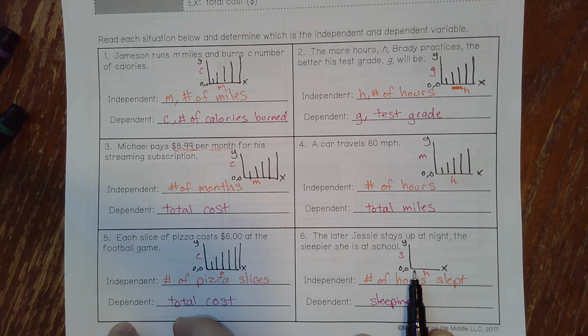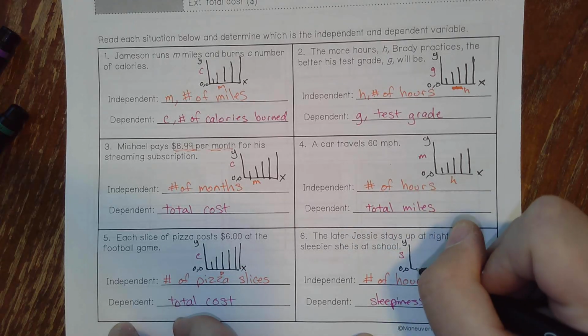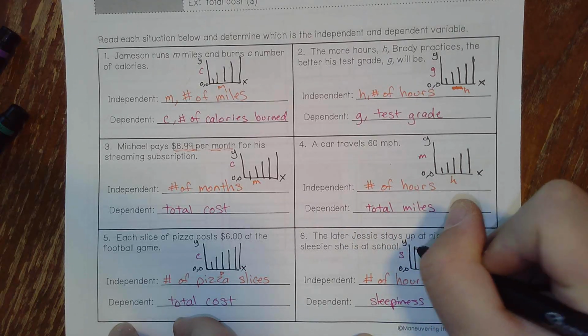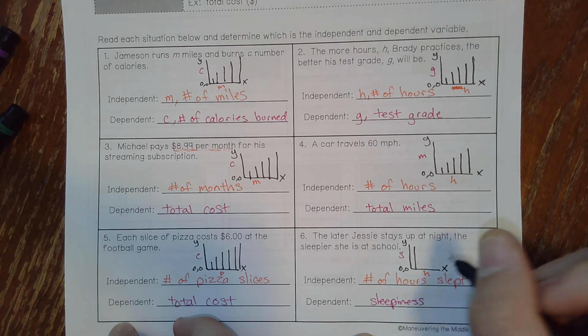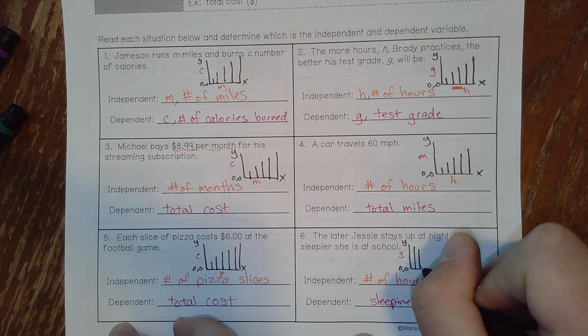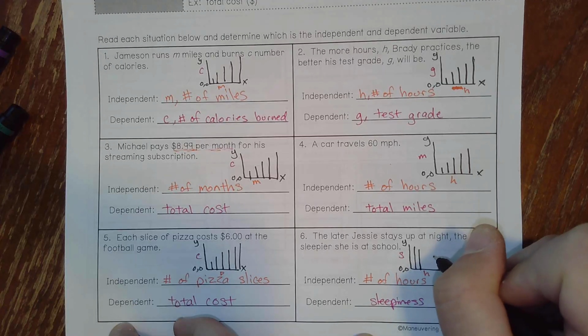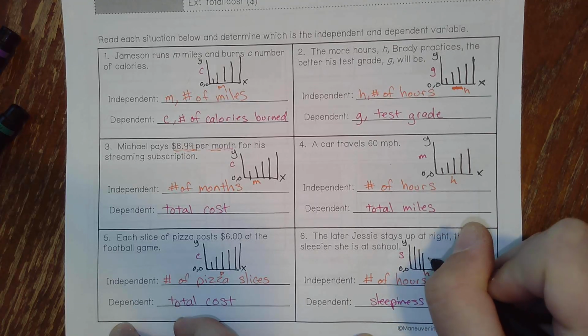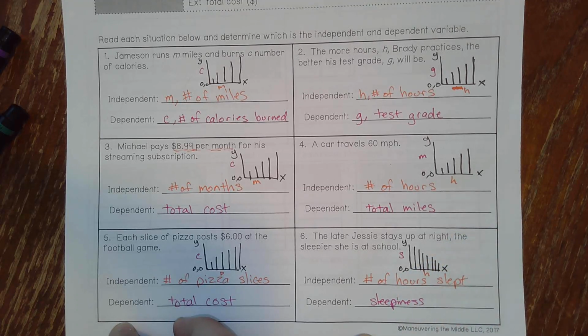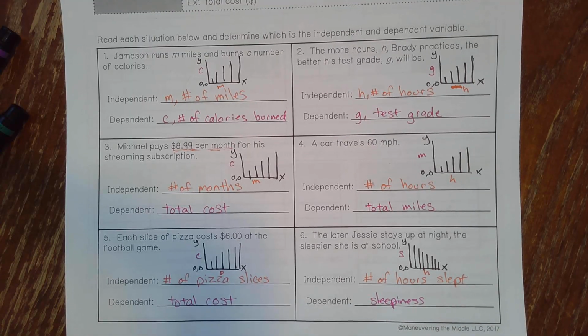If you only had 1 hour of sleep, that means your sleepiness would be very, very high. You'd be very sleepy the next day. If you have 2 hours of sleep, you'd still be very sleepy, just not as sleepy. The more hours you sleep, the less sleepy you are. The less hours you sleep, the more sleepy you become.